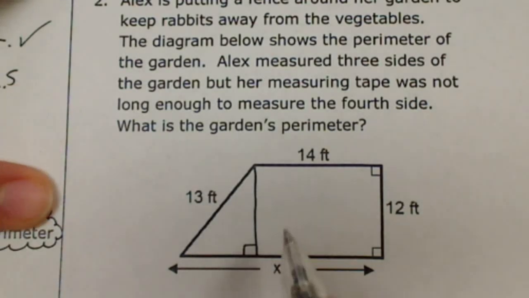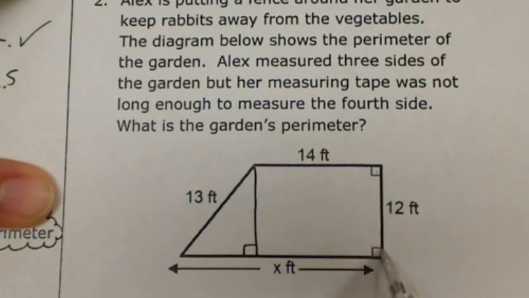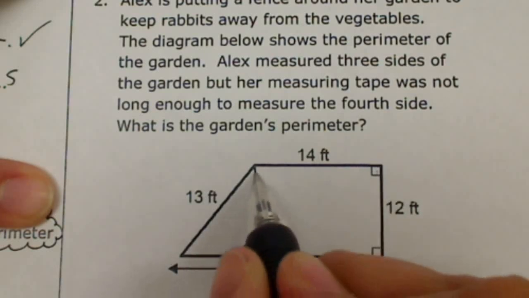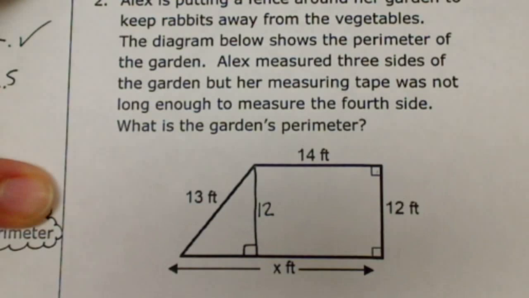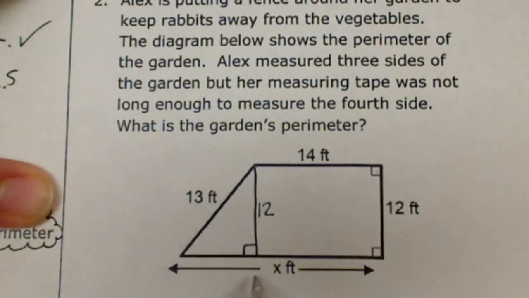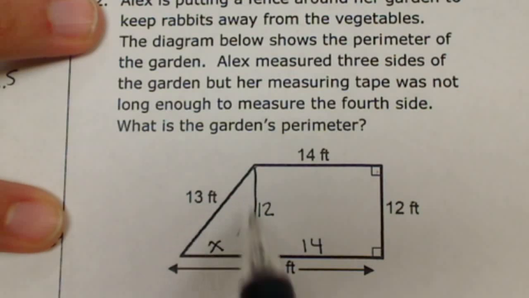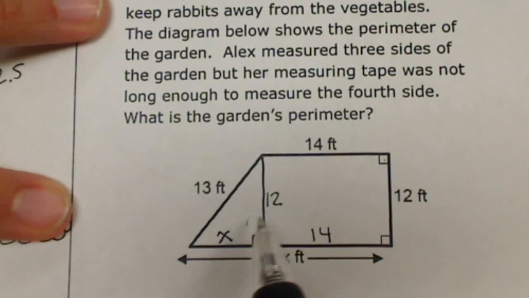So I'm going to label what I know. Since I know that the height of this rectangle is 12, I'm going to label this 12 as well. I know that the length of this rectangle is 14, so from this line to this line is 14. And what I'm missing is this side here. Since this creates a right triangle, you can use the Pythagorean theorem to solve it.